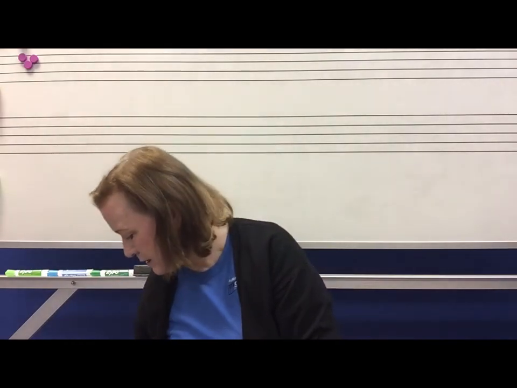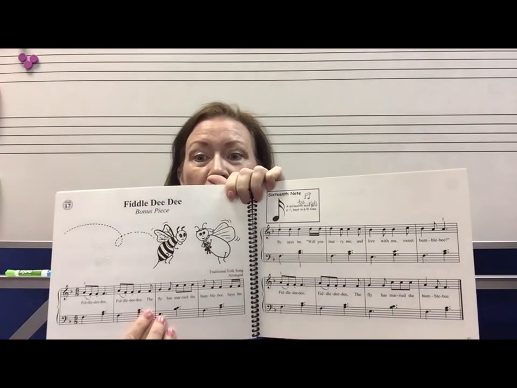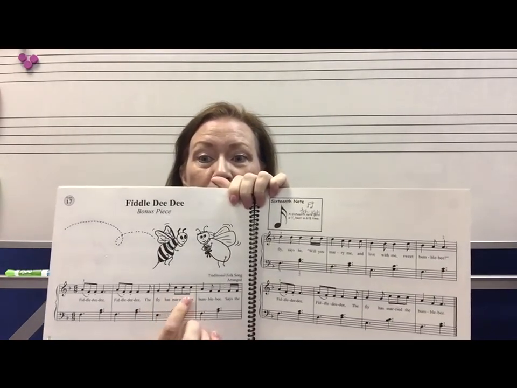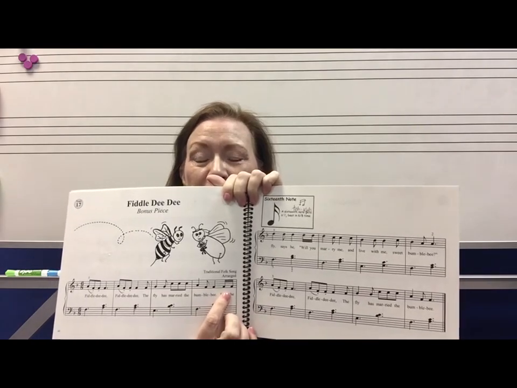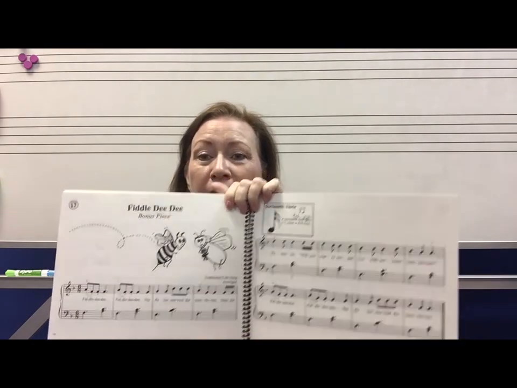Let's turn in our books to Fiddle-Dee-Dee. This is on page 46. We have something new. Instead of eighth notes with one beam, we have some 16th notes with two beams. Let's sing through it and hear what they sound like. I'm going to tap a wood block. If you'd like to get a rhythm instrument, go ahead and grab that.